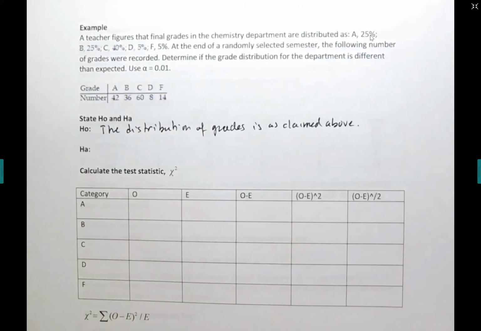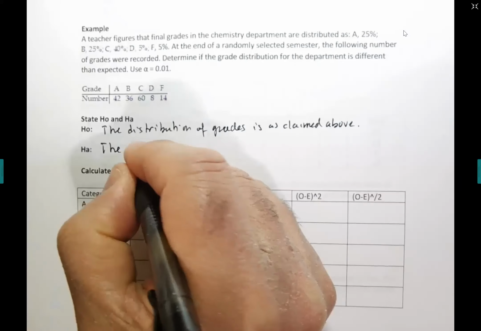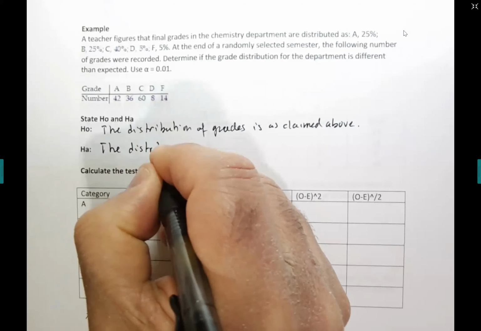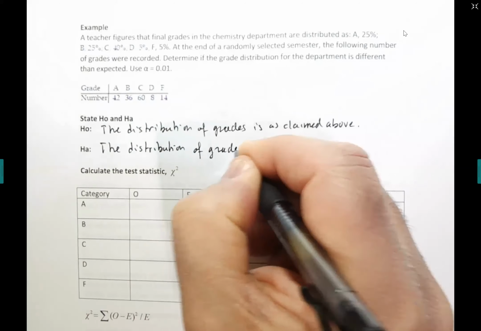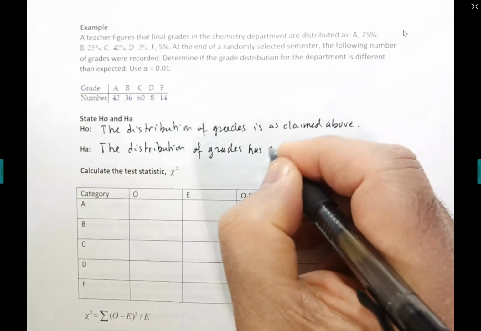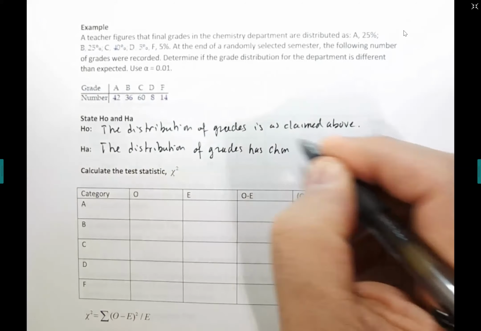It's the total opposite. So what would you say in words, guys, here? Let's see if someone can type in an answer. It's different. Very good. Okay. The distribution of grades has changed, you can put, or is different from the claimed one.